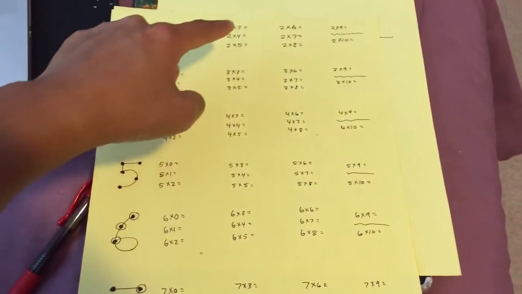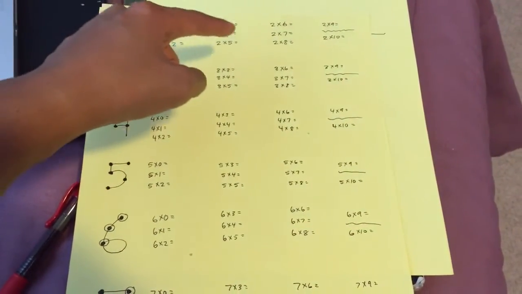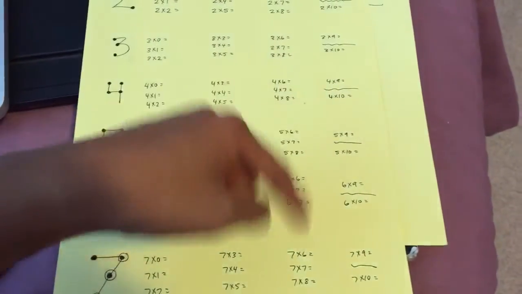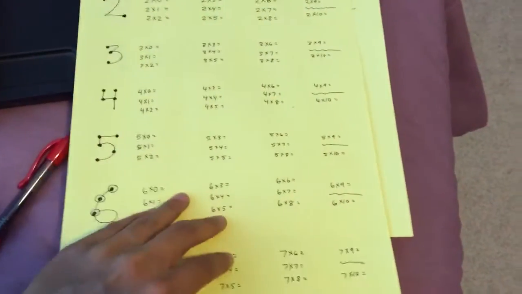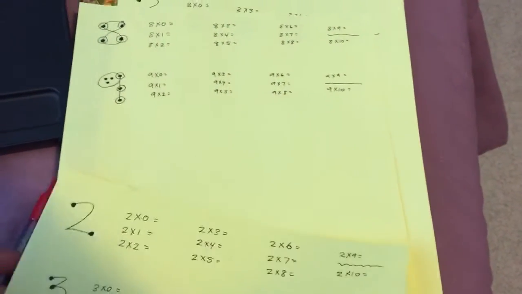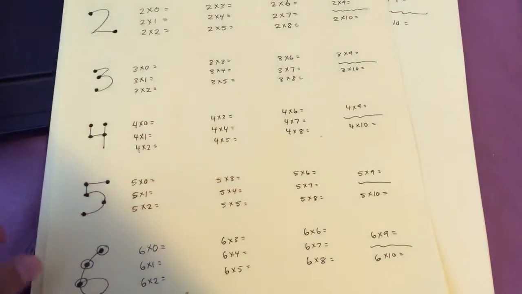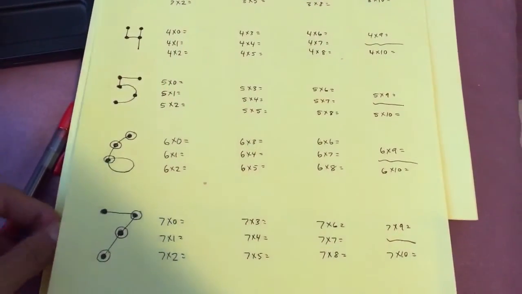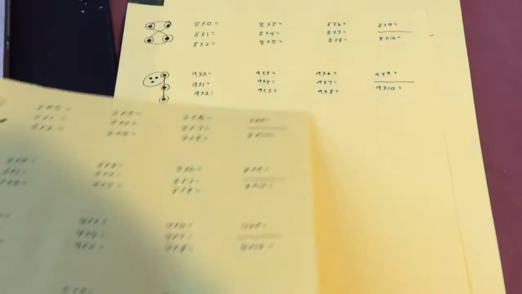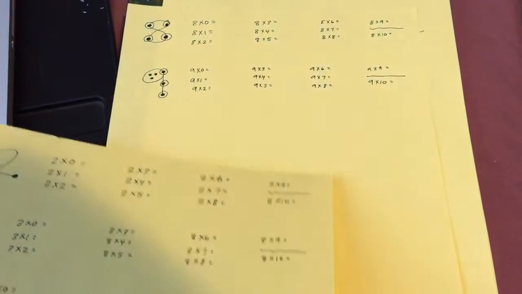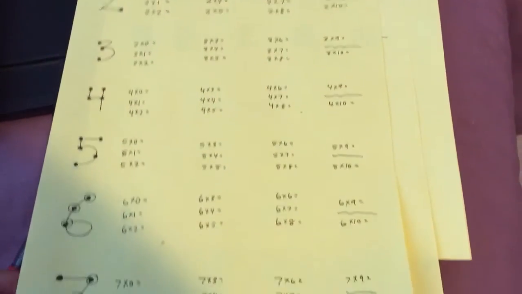We just did 0, 1, 2, multiplied by 0, 1, 2, 3, 4, 5, 6, 7, 8, 9, squiggly line 10, all the way down. And because I didn't want it to bleed through, I used the second page to finish off 8 and 9. So what I want you to do is pause this video and then create your own writing for now. So 2, 3, 4, 5, 6, 7, 8, 9, and list them all out nice and neat.